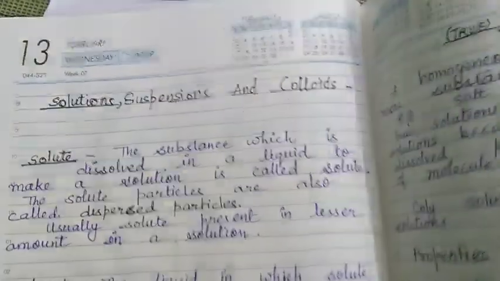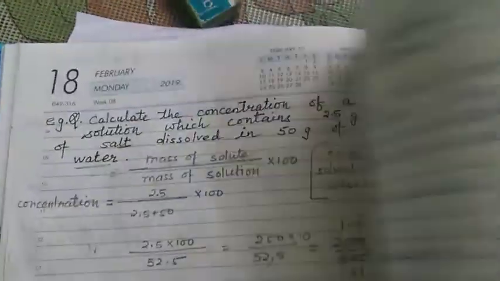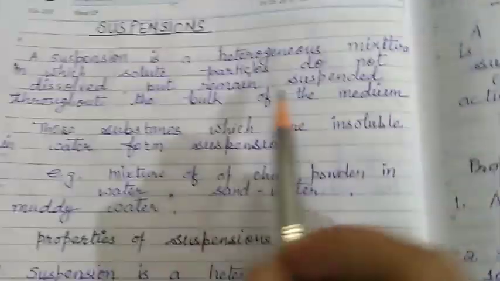What is a solution? What is a solute? What is a solvent? What is the concentration of a solution? What is the solubility of a solution? And so on. Now today we will study suspensions and colloids.